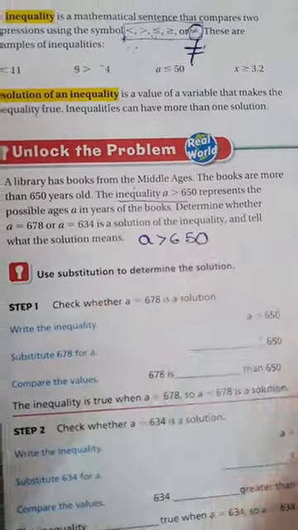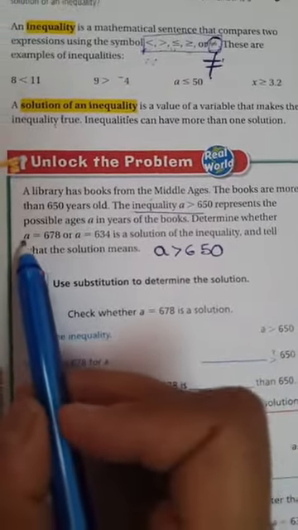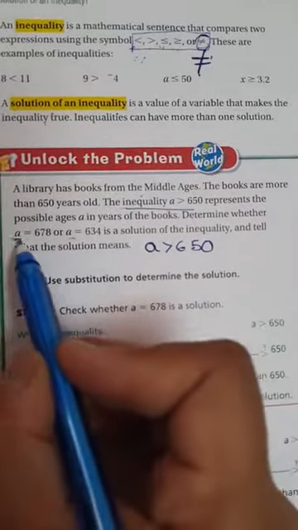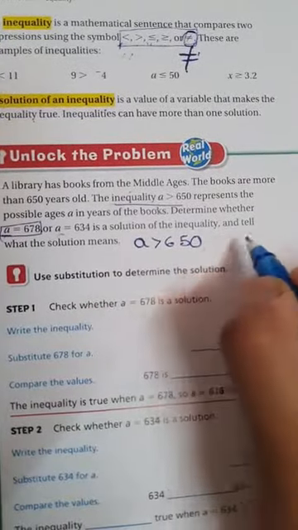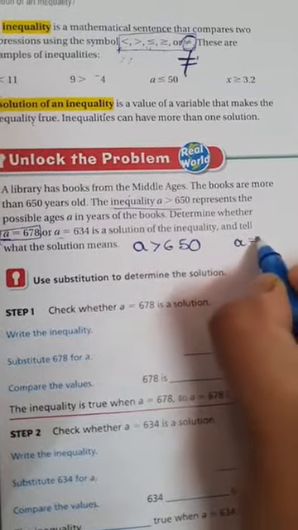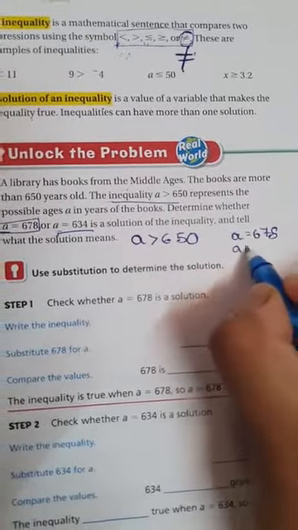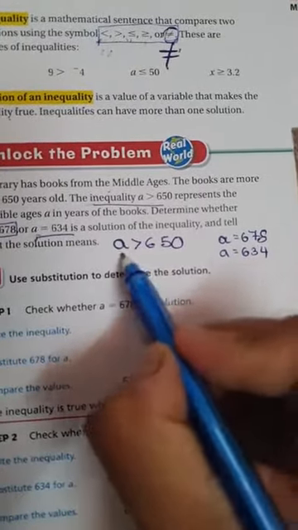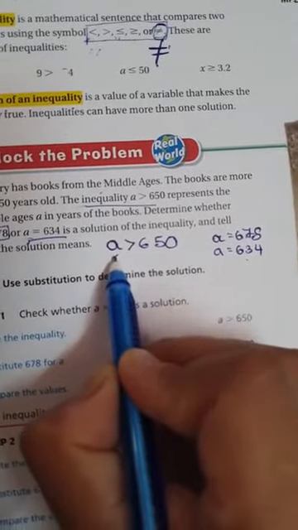Now what are the two numbers they have given which we can write in place of A? One A is 678 and the other A is 634. We need to find which of these two numbers can be written in this place.